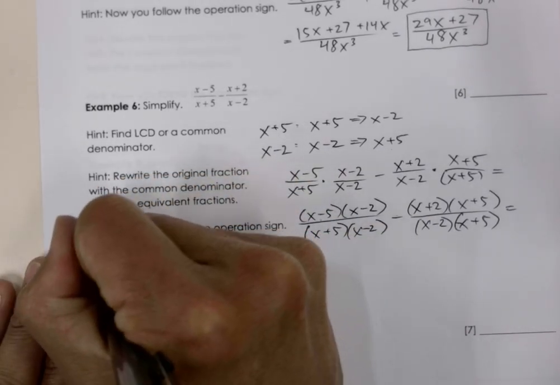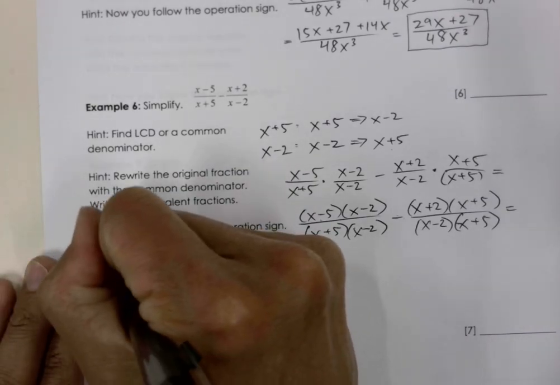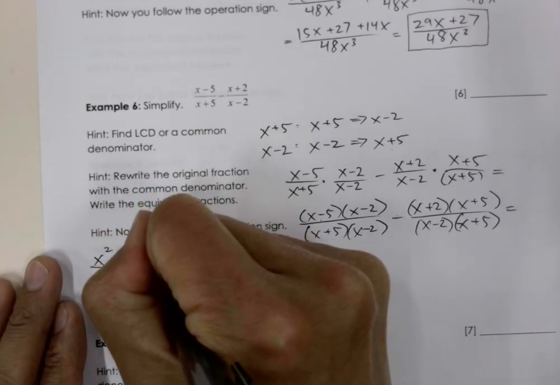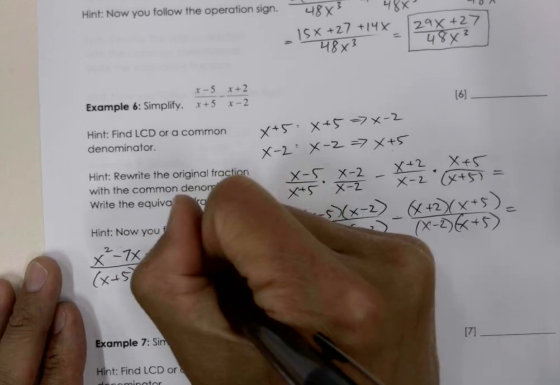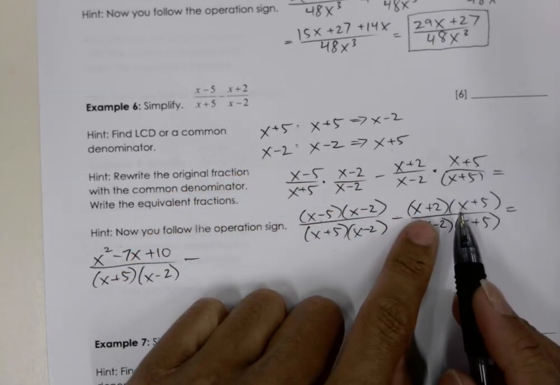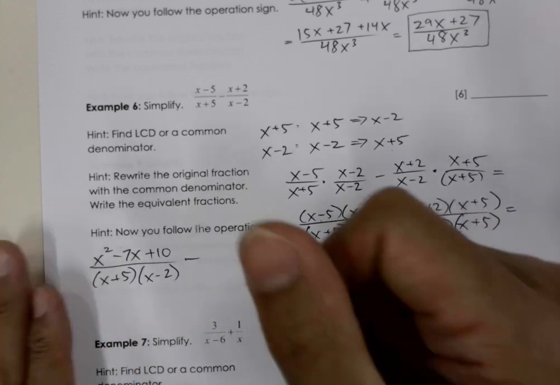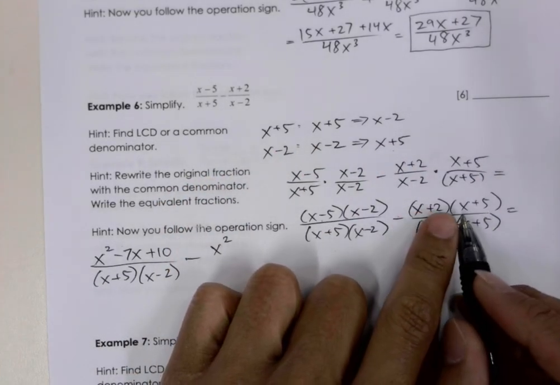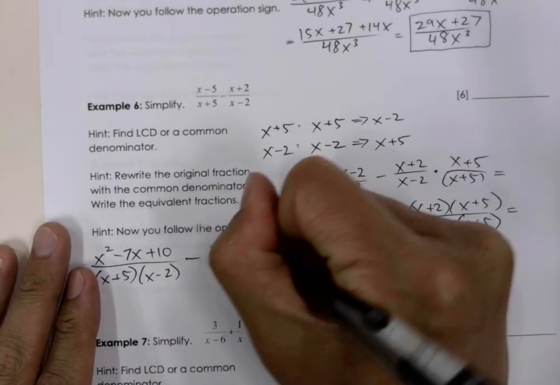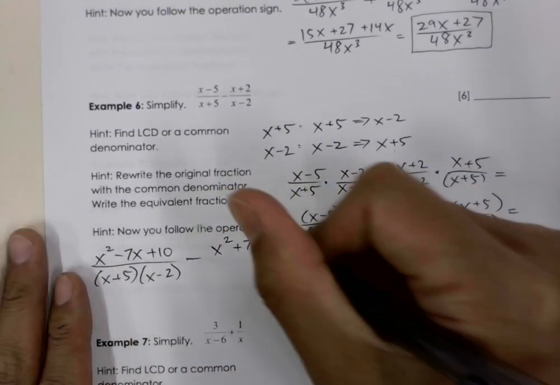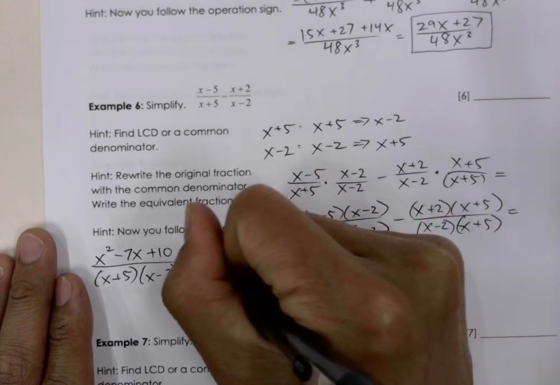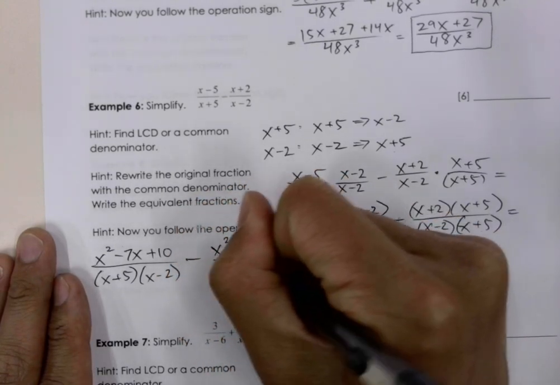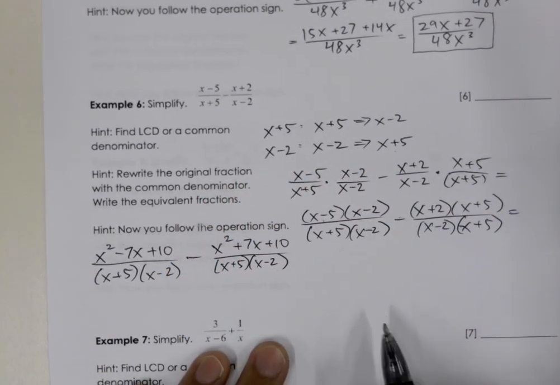So we'll say x plus 5 times x minus 2, minus, and here I'm going to multiply out this numerator, so it's x times x is x squared, and then we have 5x plus 2x is 7x, and then we have 2 times 5 is 10, over x plus 5 times x minus 2, like so.